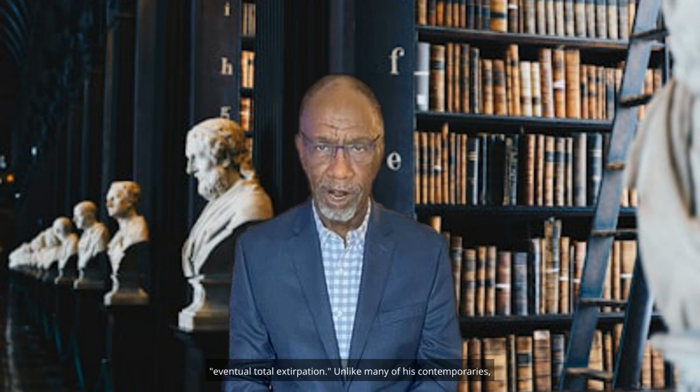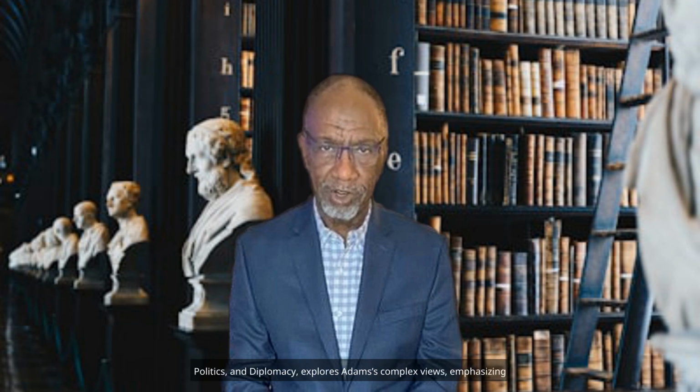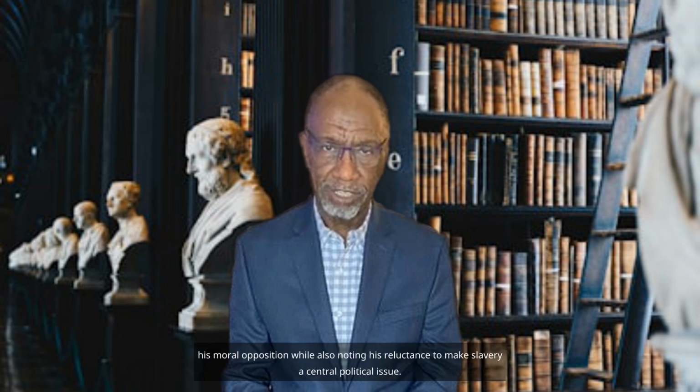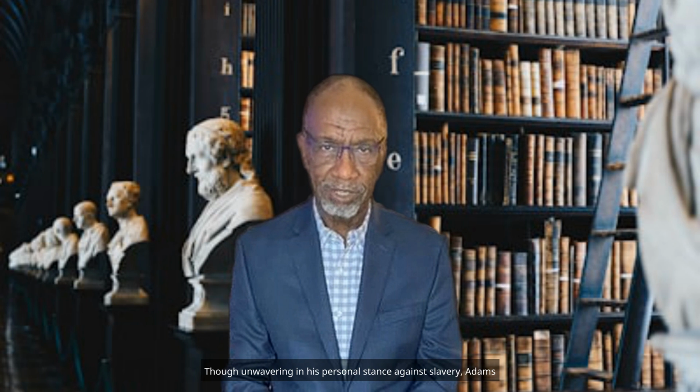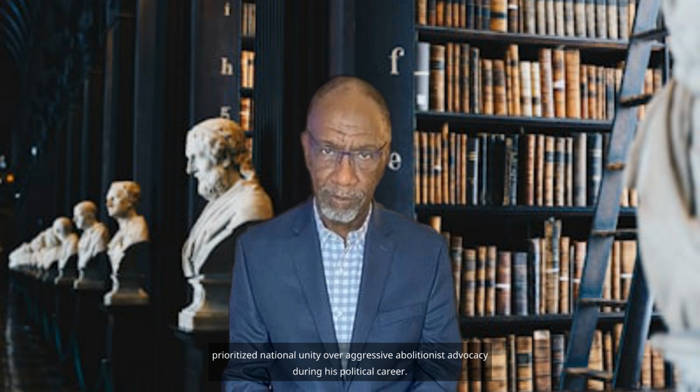Unlike many of his contemporaries, Adams never owned enslaved people, an unusual stance for someone of his social and political standing in the 18th century. Historian Arthur Scherr, in John Adams' Slavery and Race: Ideas, Politics, and Diplomacy, explores Adams's complex views, emphasizing his moral opposition while also noting his reluctance to make slavery a central political issue. Though unwavering in his personal stance against slavery, Adams prioritized national unity over aggressive abolitionist advocacy during his political career.